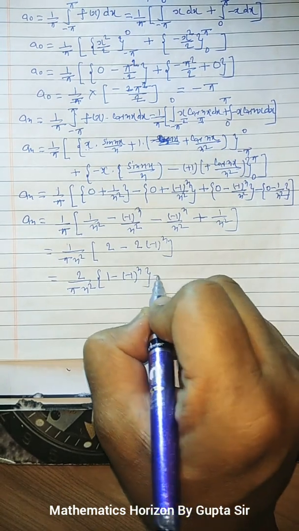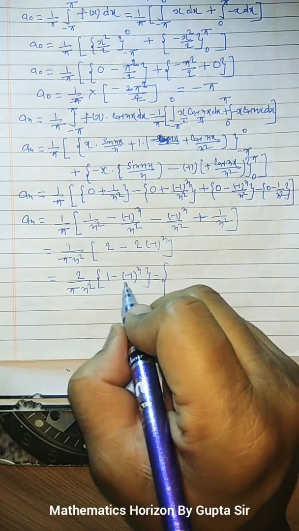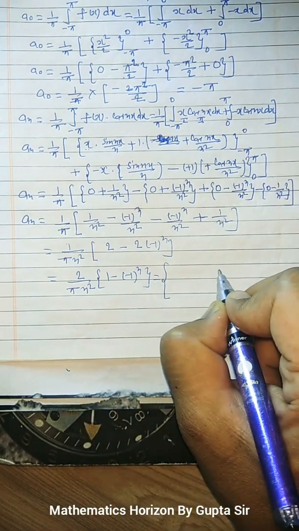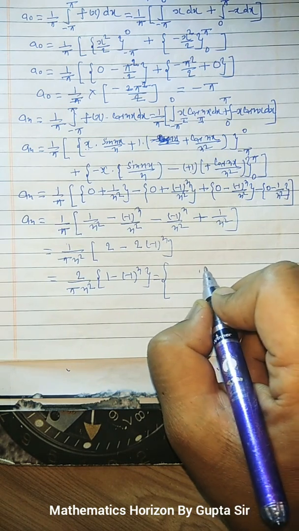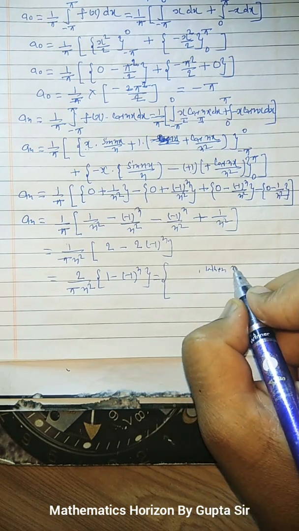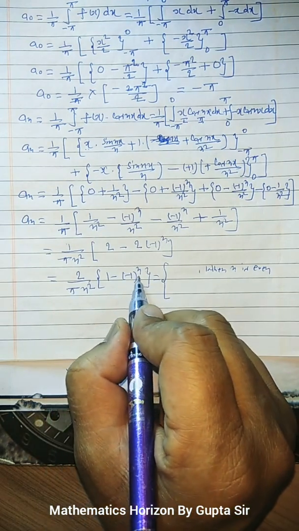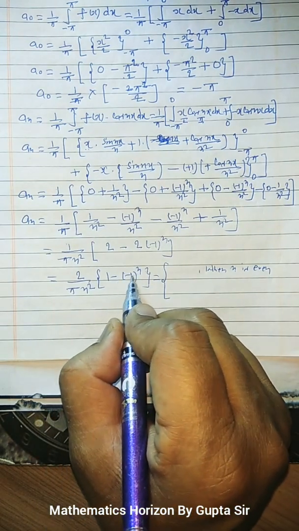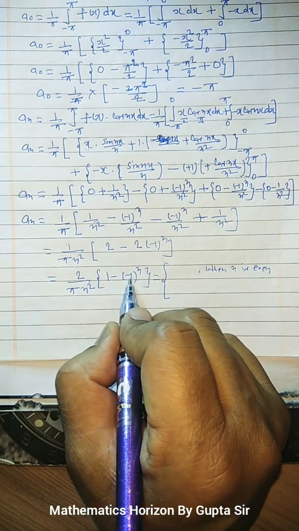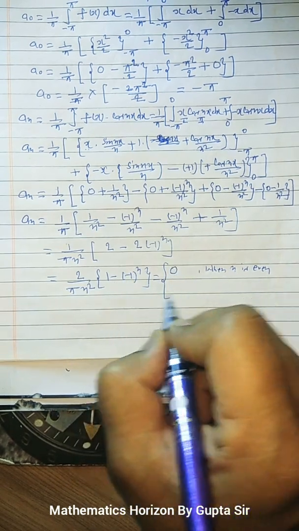Okay, and equivalently we can write it when n is an even number. When n is an even number, it means minus 1 to the power 2, 4, 6, that is, minus 1 to the power even number means plus 1, and 1 minus 1 will be 0.